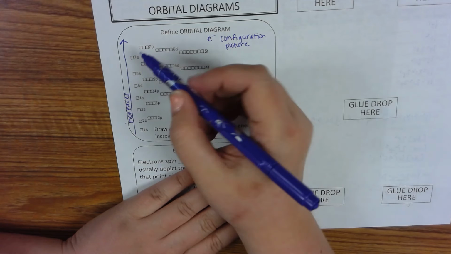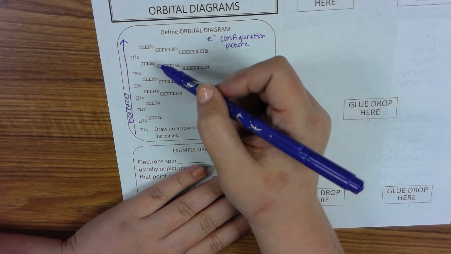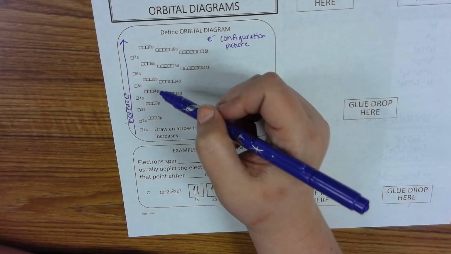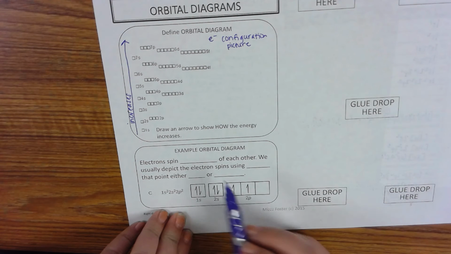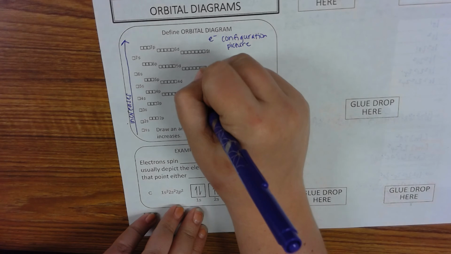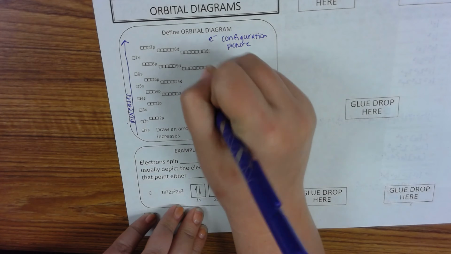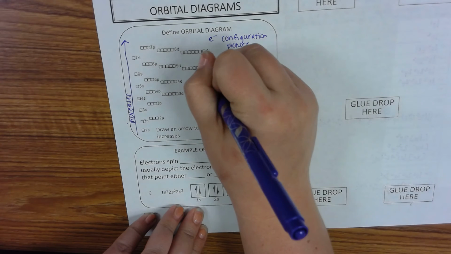What you need to know, so you see how you have boxes drawn here? These are orbitals for each of your subshells, okay? Because when you make a diagram, it's going to look like this. You're going to have these little orbitals and you're going to show electrons in them. So remember, you've got your subshells s, p, d, and f.